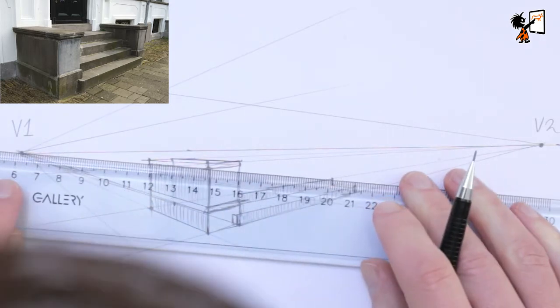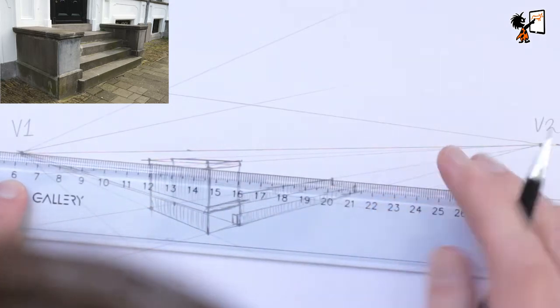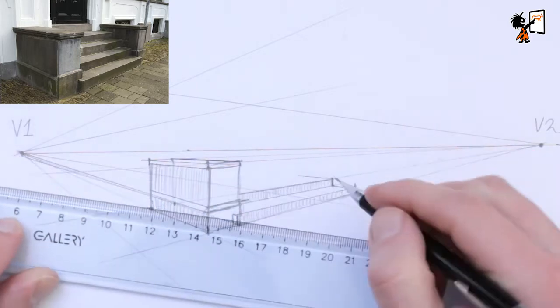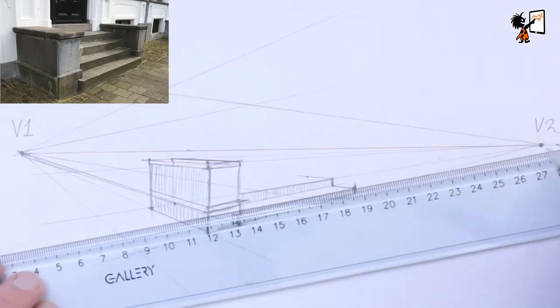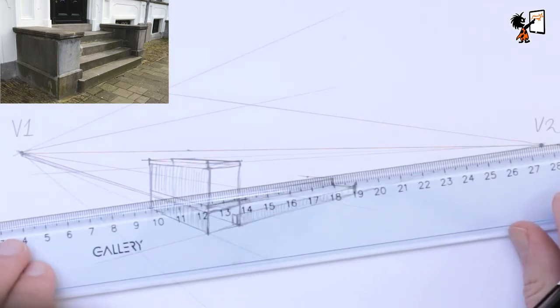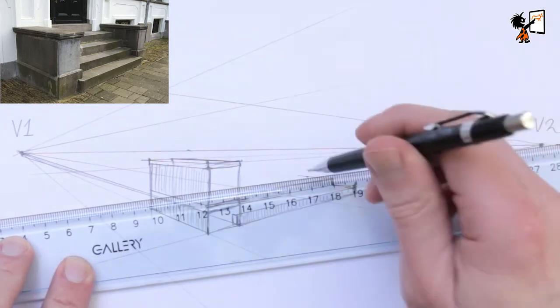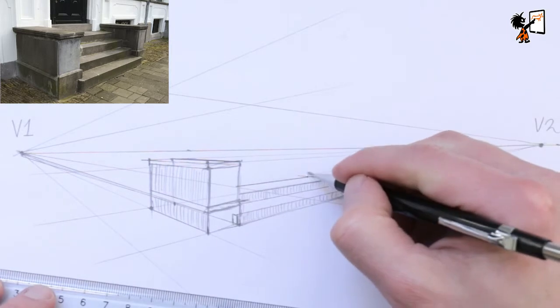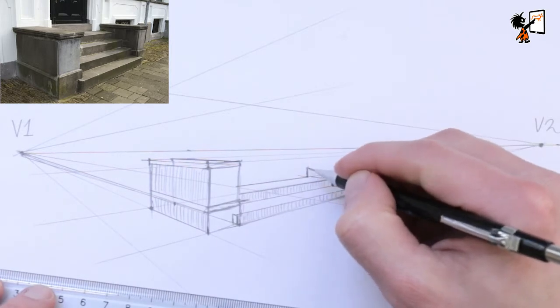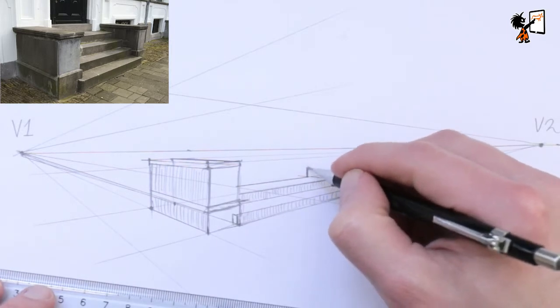We're now going to draw the upper part of the second step by aligning it to the left vanishing point. Then I determine where the upside ends and the front side of step 3 begins. In general, all the steps on the right side you align with the right vanishing point, and all of the objects on the left side you align with the left vanishing point.